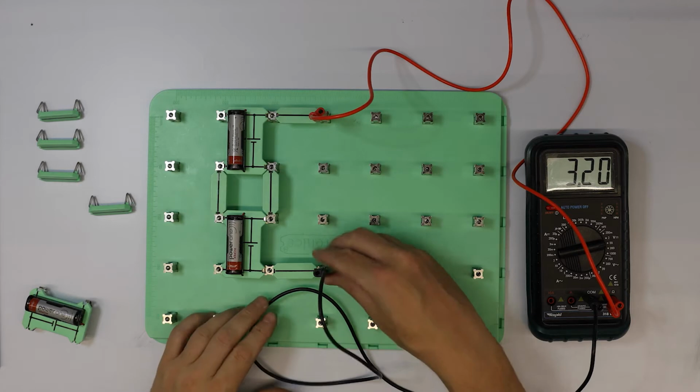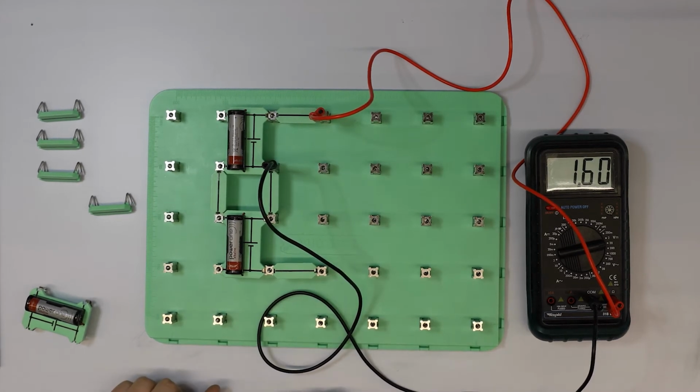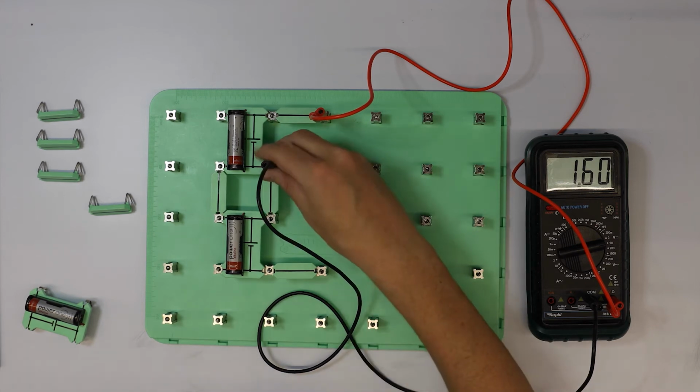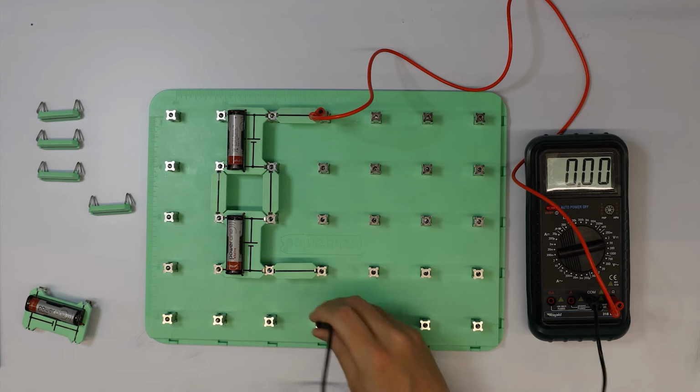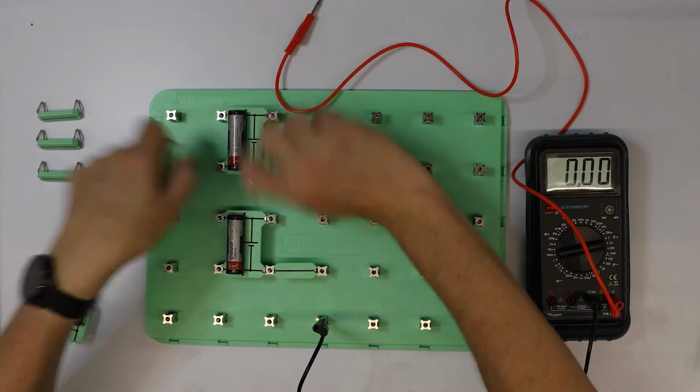I can double check that. If I go back and just measure the voltage across the new battery by putting my terminals here, then sure enough, I'm getting a reading of 1.6 volts again. Okay, so it all seems to make sense. We've not broken physics. So we've probably got a good idea of what's going to happen when we connect 3 batteries in series. So I'm just going to do that now.